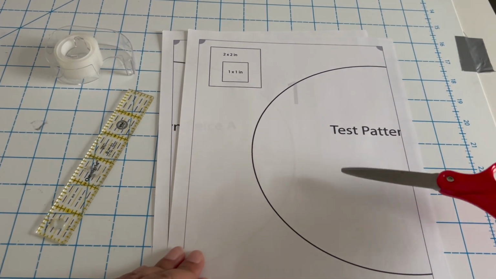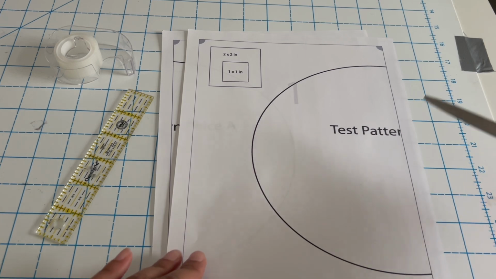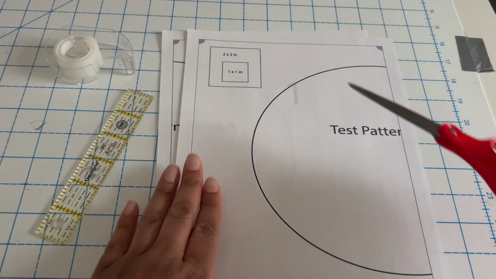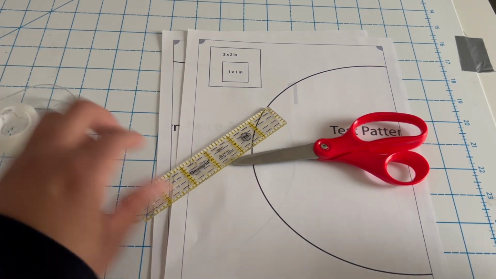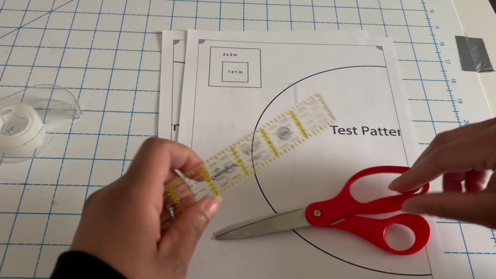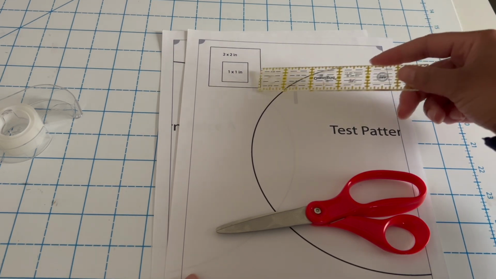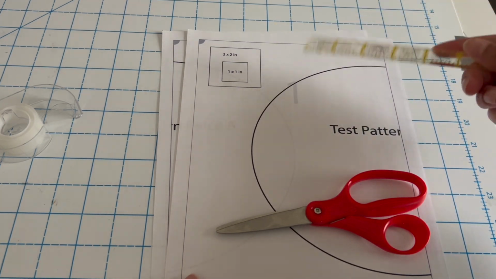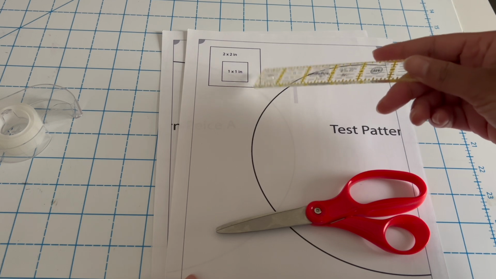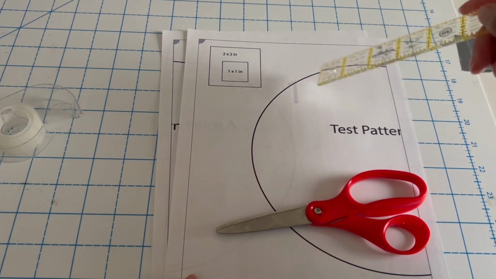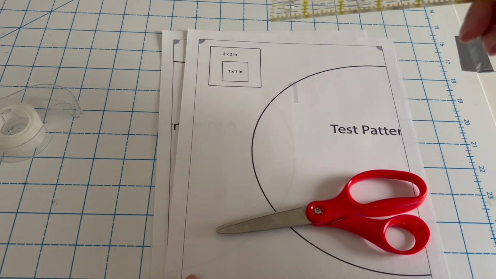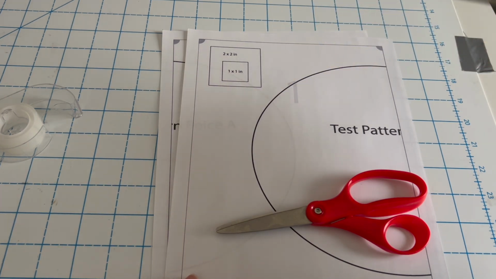Okay, so you have all of your pattern pieces printed out. So what you'll need is your pattern pieces, scissors, a ruler, and also tape. Then most patterns will have these test squares here. Depending on what the pattern is, they'll let you know what the test squares are. Normally they're on the first page of the pattern pieces itself. They'll let you know in the pattern where the test squares are.